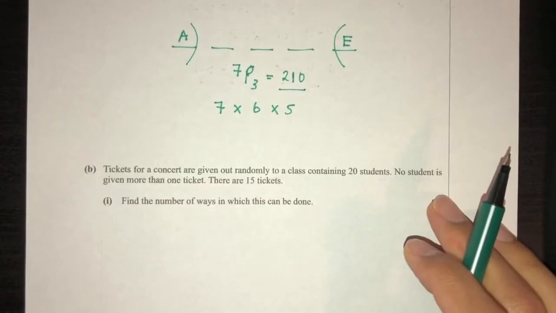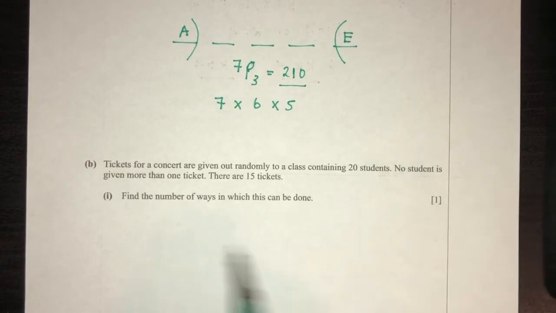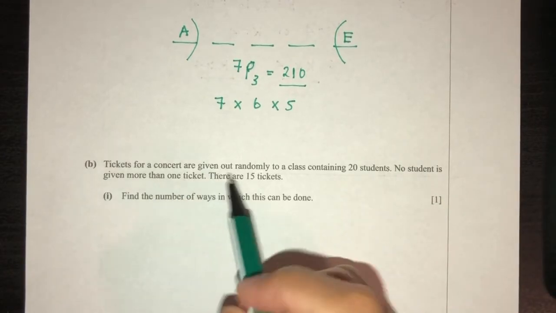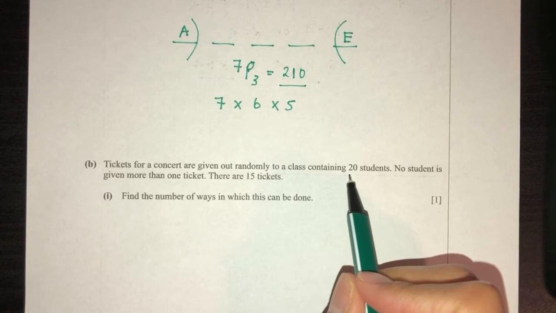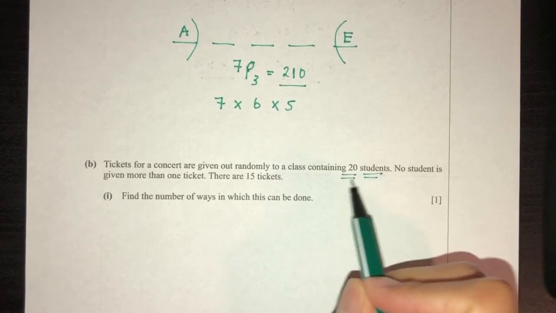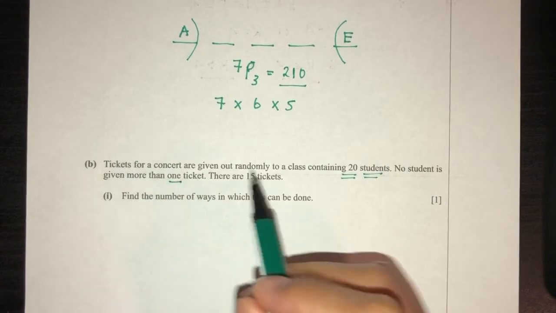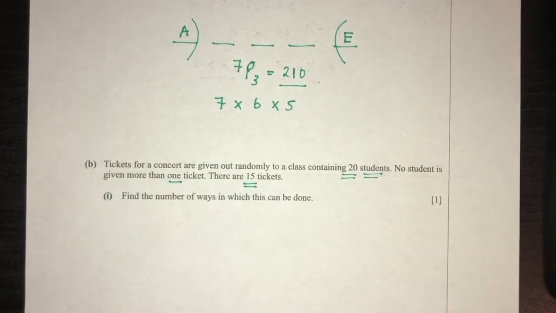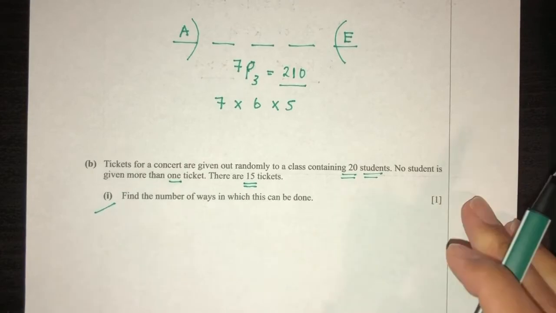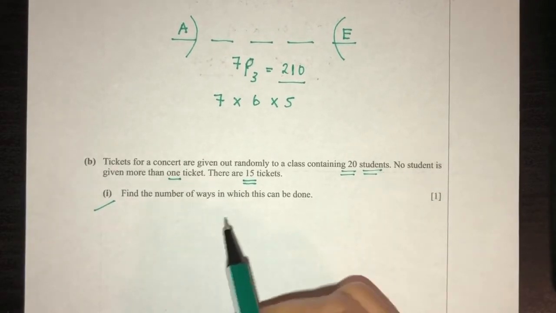Now moving on to part B. Tickets for a concert are given out randomly to a class of 20 students. So we have 20 students. No student is given more than 1 ticket, and there are 15 tickets. Now part 1, find the number of ways in which this can be done.